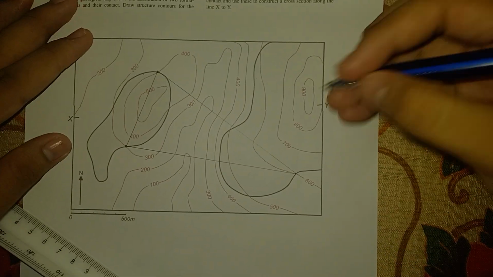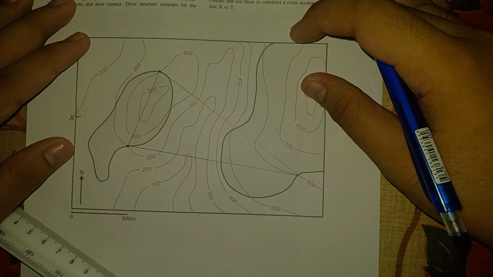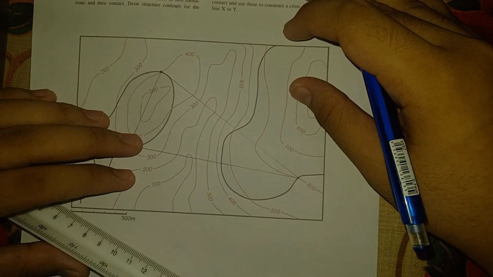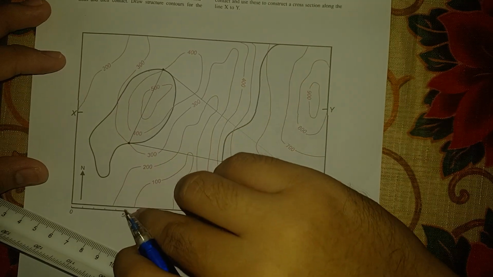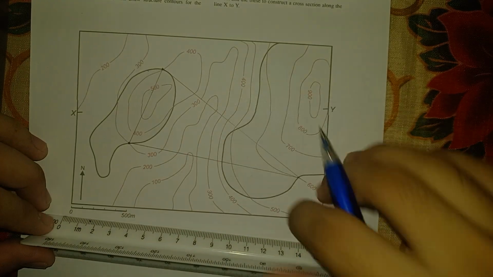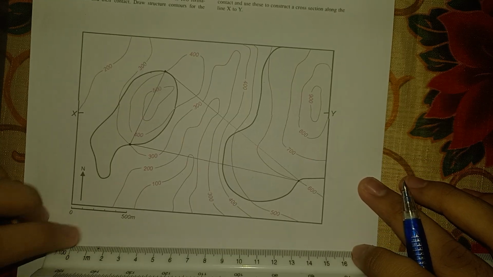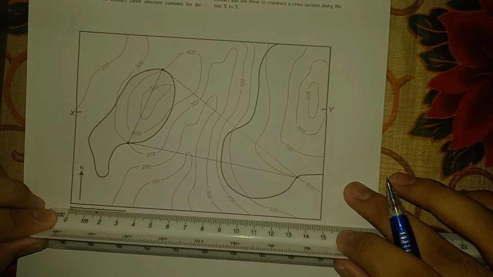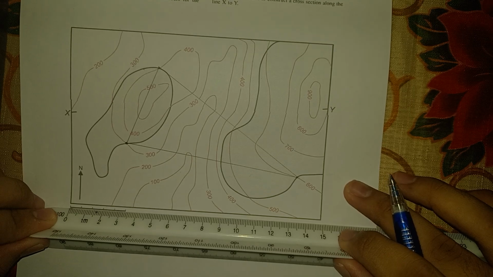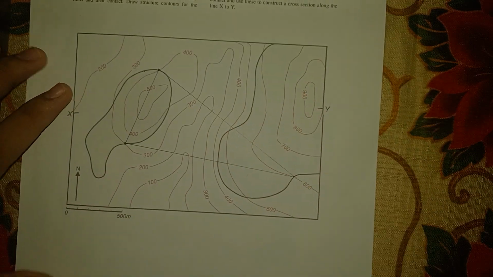So that is our three points. The next thing that we will do now is to solve. But before that, we will first use the scale given to convert it. So this is our scale, 0 to 500 meters. In centimeters, 100 meters is at least 7 centimeters. So how will we solve that?